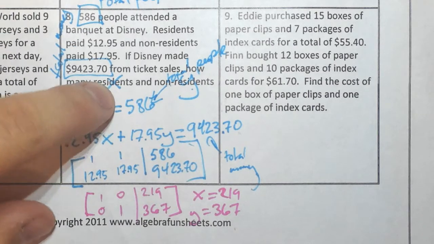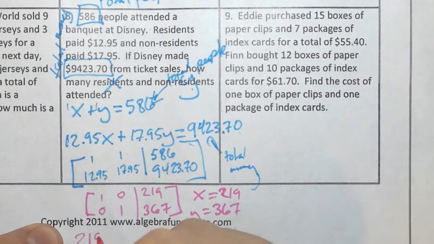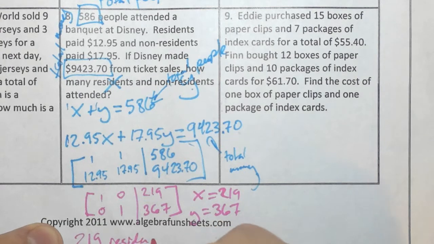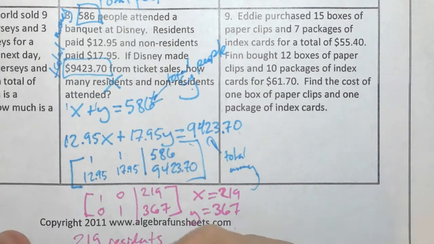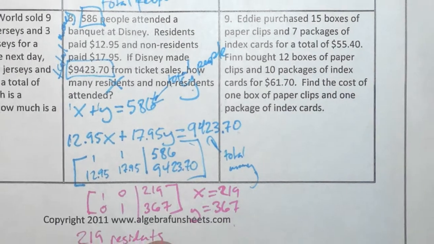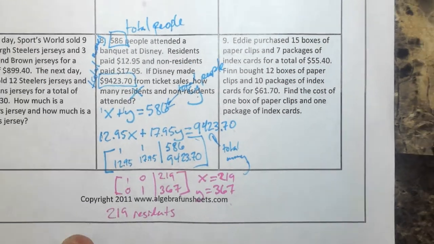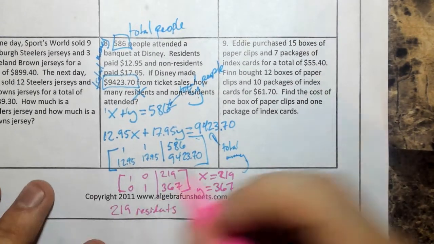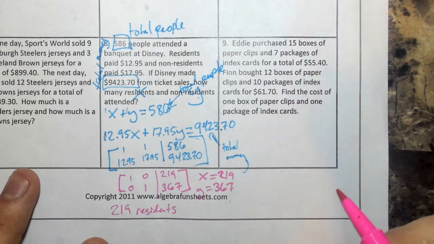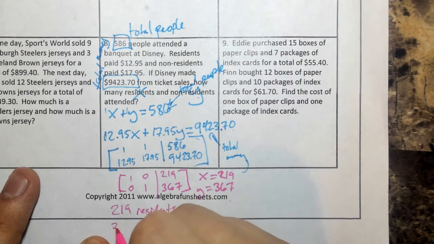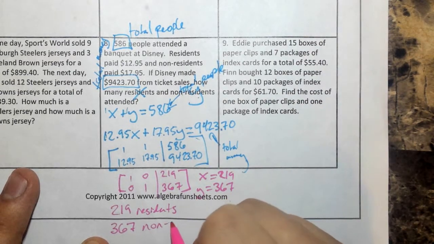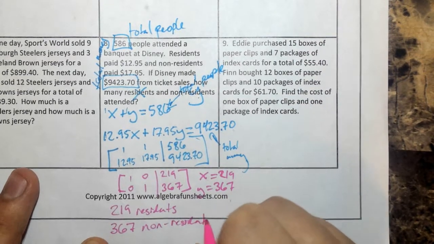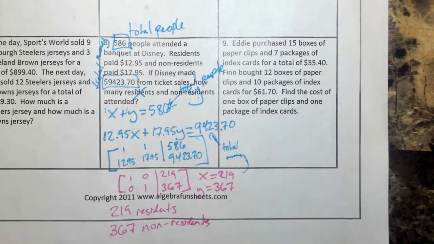Well, x was the number of residents, so there's 219 residents, and then there are 367, y was non-residents.